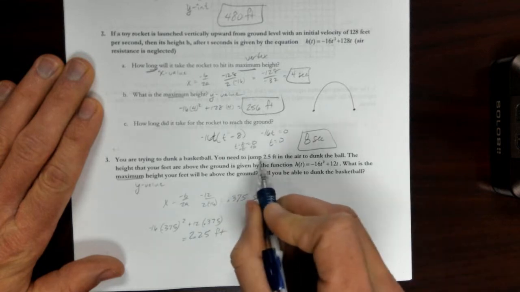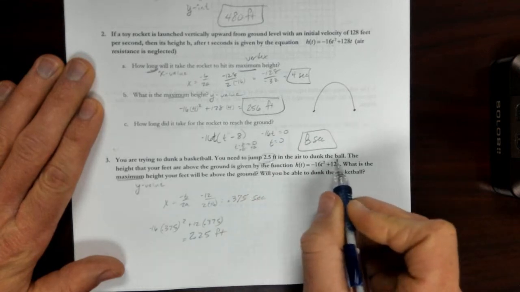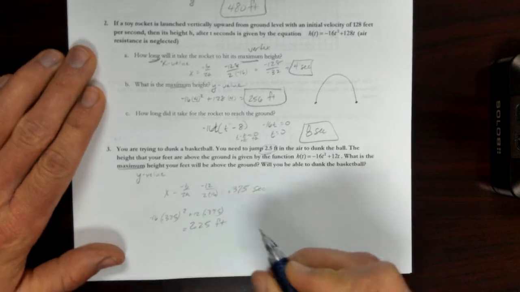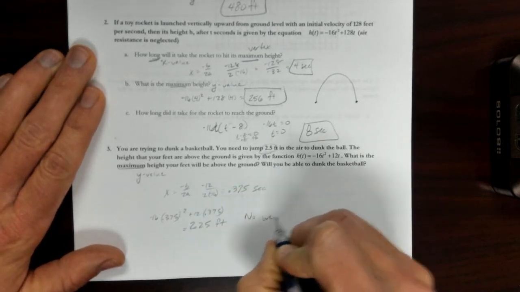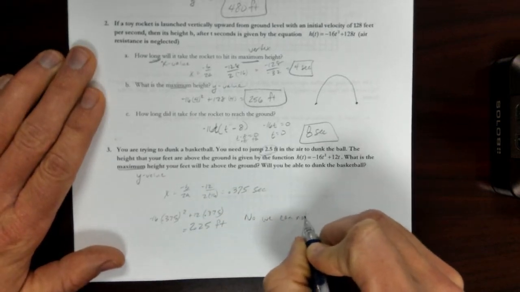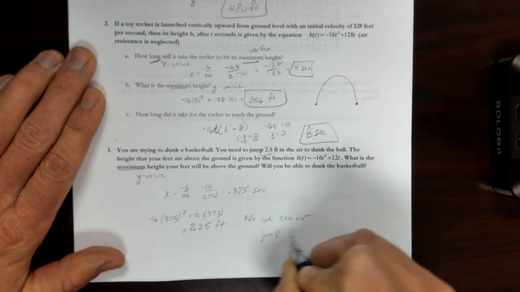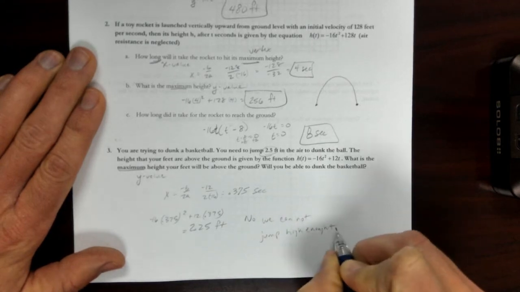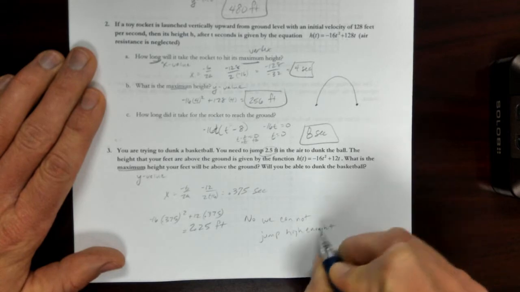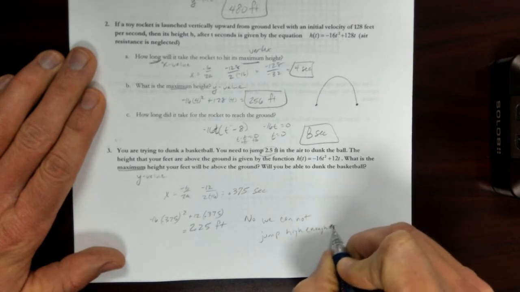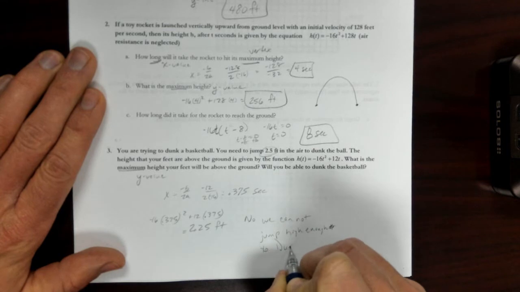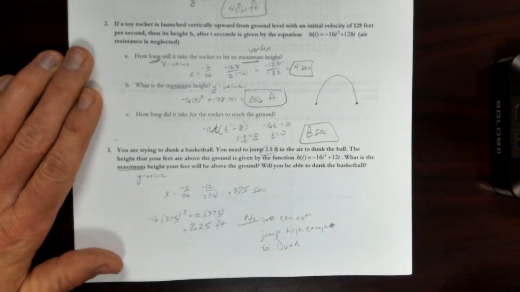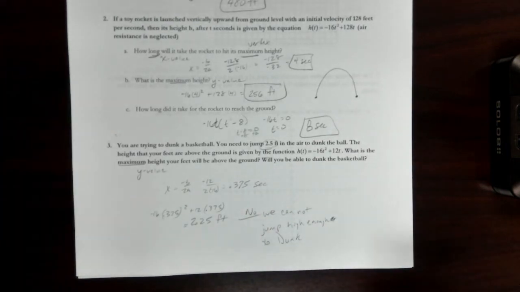It says you need to jump 2.5 feet in the air to dunk a basketball. Did we jump 2.5 feet in the air? No, we did not. So no, we cannot jump high enough, E-N-O-U-G-H, enough to dunk. So no, white boys can't jump, right?